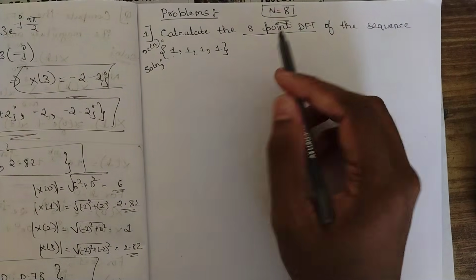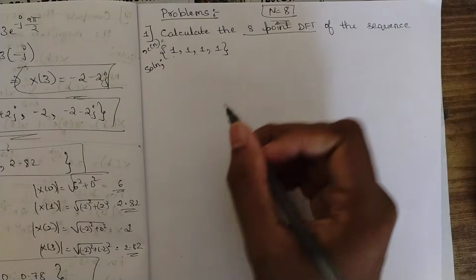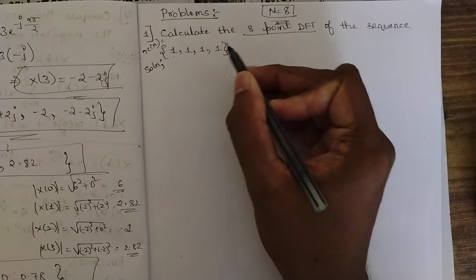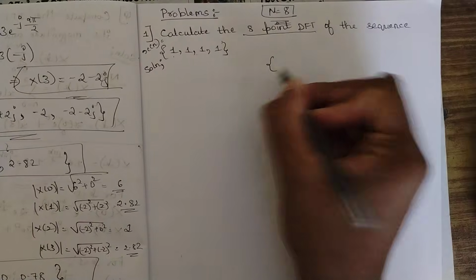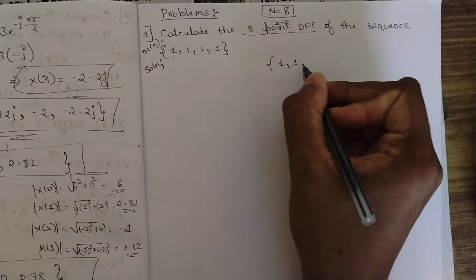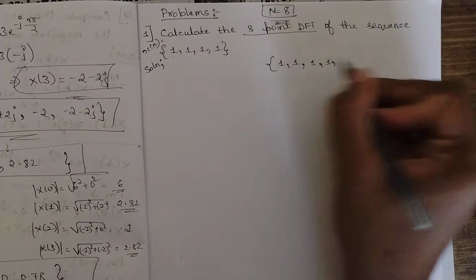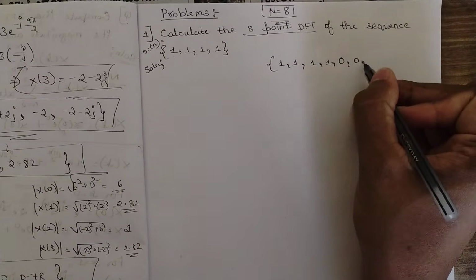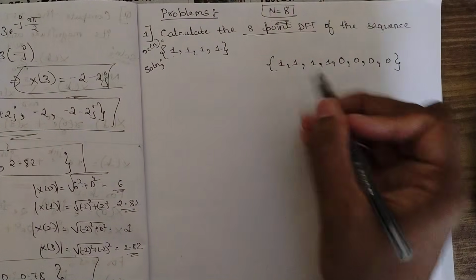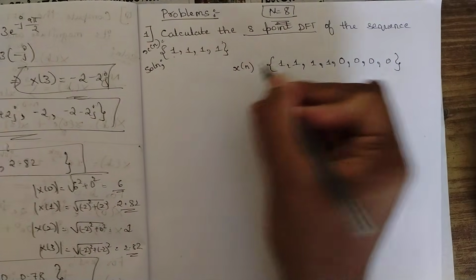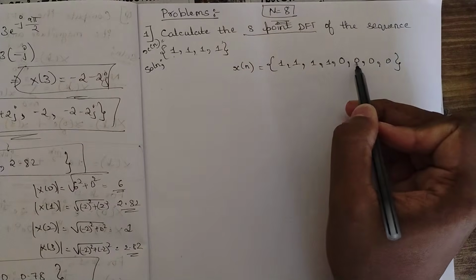Whenever they give the length of the sequence in the question and the sequence given has the wrong length, what we should do is add zeros at the end of the set. So our new set would now be 1 1 1 1, these are the 4 values, followed by 4 zeros that we should add. Now this is our x of n, where the length of the sequence is now 8: 1 2 3 4 5 6 7 8.